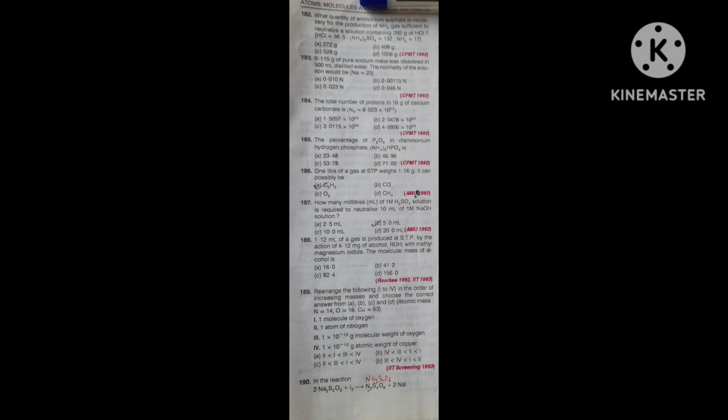Then in this question, you can select the option only by what they have given in the statements. First you have to calculate the masses of all four. Only then can you select the correct option. Without that it is not possible.